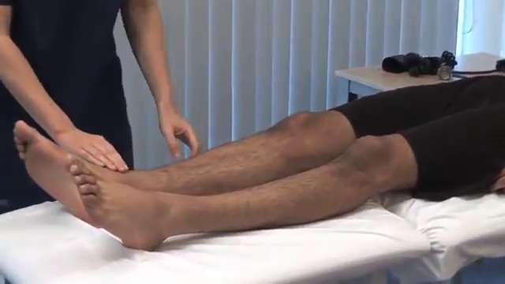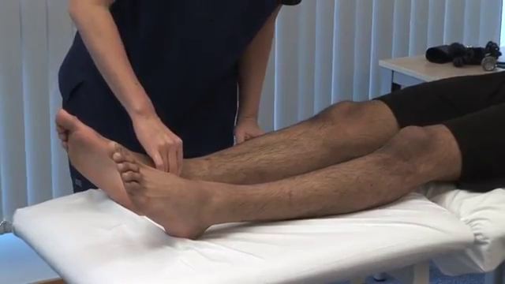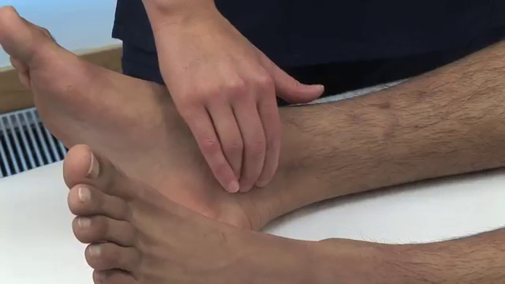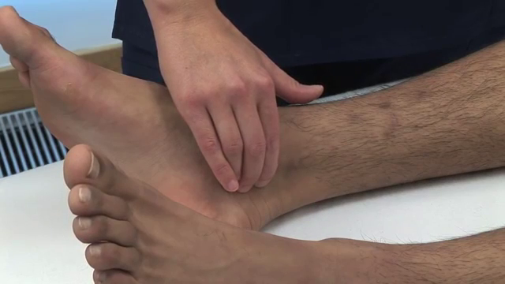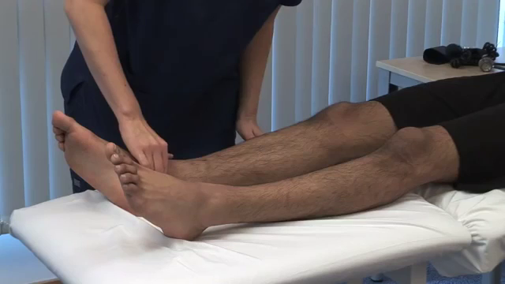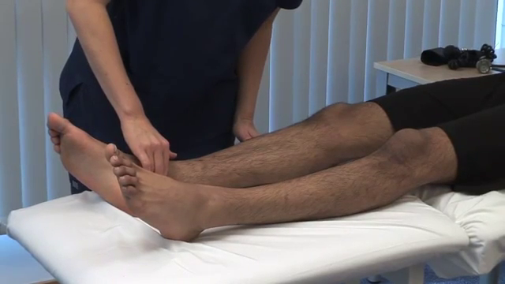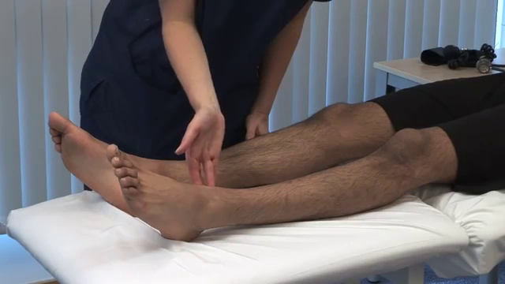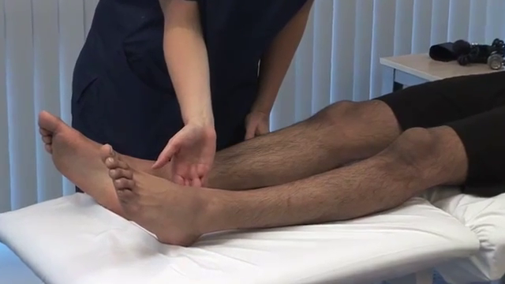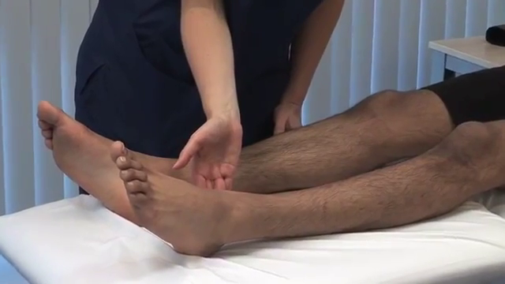Feel the posterior tibial pulse, 2 centimeters behind and 2 centimeters below the medial malleolus of the ankle. Palpate with the pads of the index, middle and ring fingers. We also assess the foot pulses with a Doppler probe when measuring the ankle brachial pressure index.